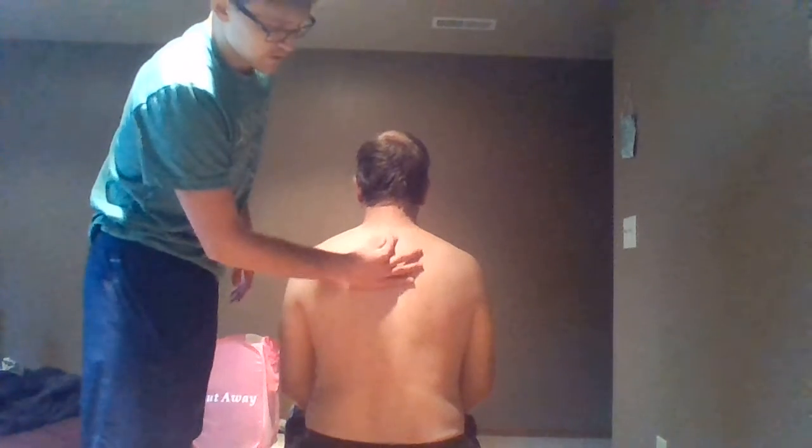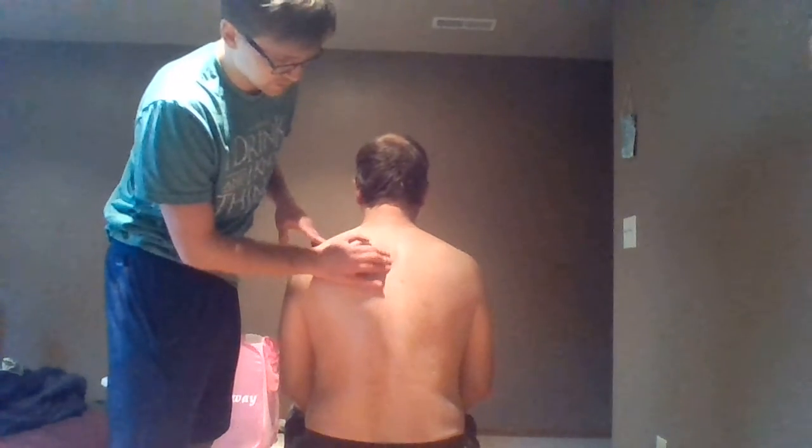Then there's a ligament that runs all the way down the cervical and thoracic spine to the bottom, which is the supraspinous ligament. It's one long ligament that goes along where the spinous processes are. That's it for the bony structures.